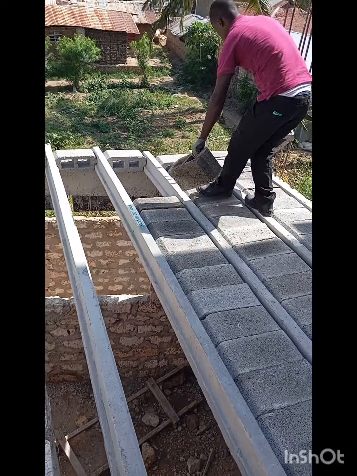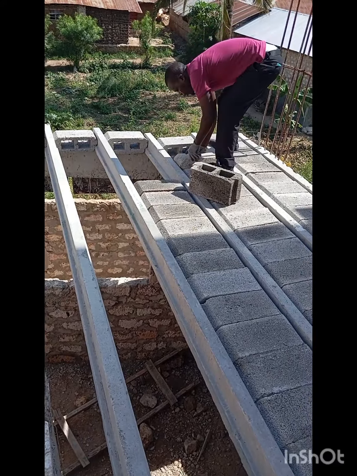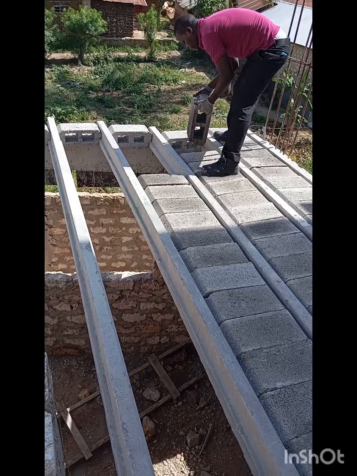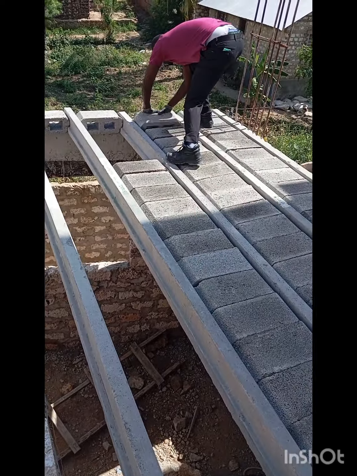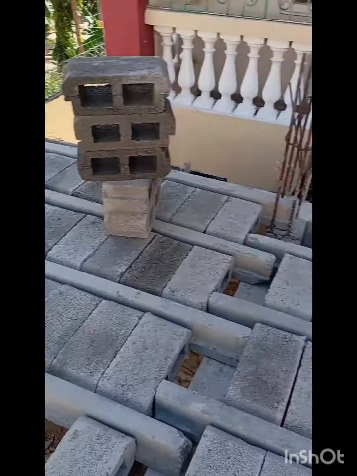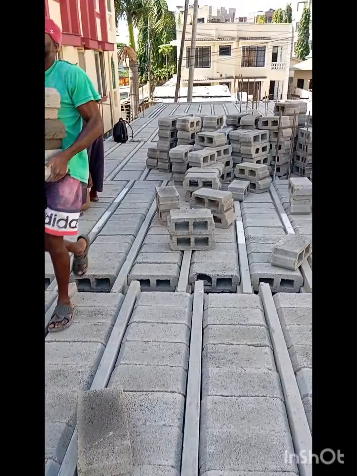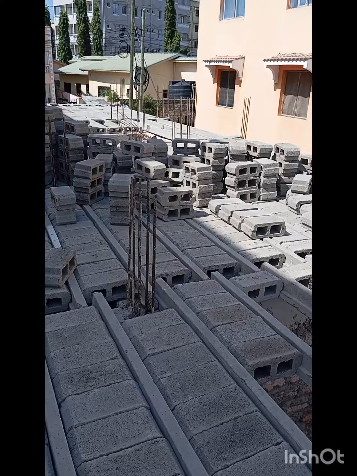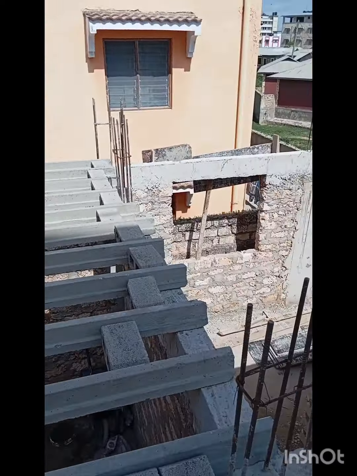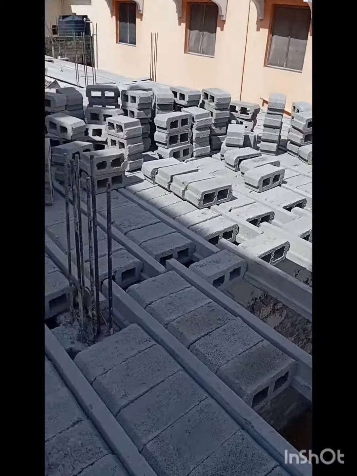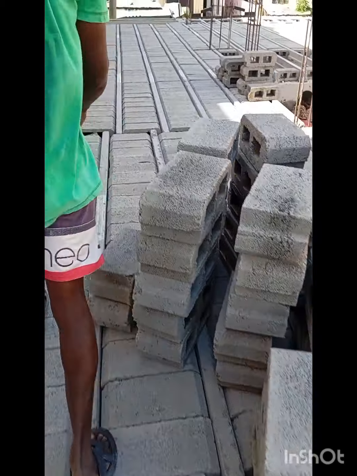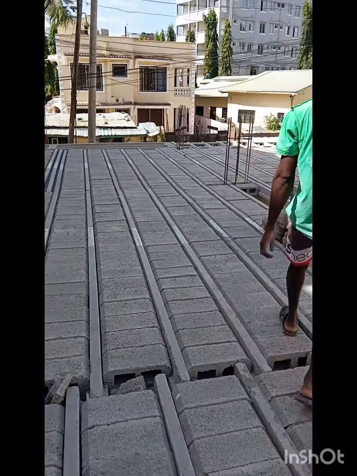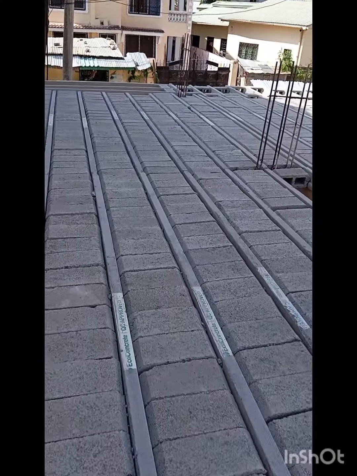Number one of the advantages that precast beam and block has is speed and efficiency. Precast beam and block can be manufactured and installed much faster than traditional construction techniques. This can help speed up the construction process, reduce labor cost, and allow projects to be completed more quickly. Number two advantage of it, quality control. Precast products are manufactured in a controlled environment, which helps ensure consistent quality and reduce the risk of defects. This can help improve the overall quality of the finished structure.